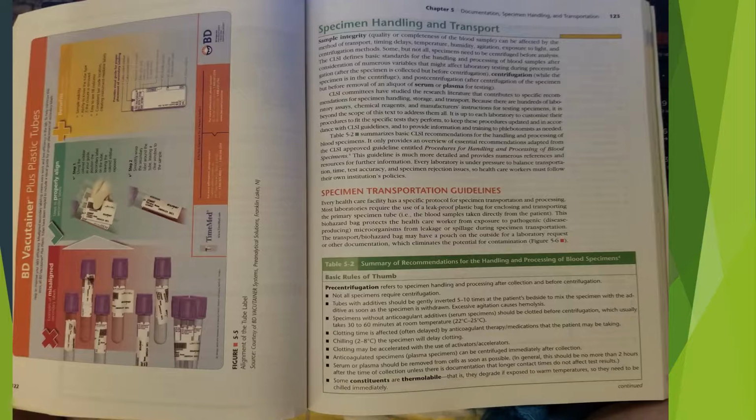Specimen transportation guidelines. Every healthcare facility has a specific protocol for specimen transportation and processing. Most laboratories require the use of a leak-proof plastic bag for enclosing and transporting the primary specimen tube, i.e., the blood samples taken directly from the patient. This biohazard bag protects the healthcare worker from exposure to pathogenic, disease-producing microorganisms from leakage or spillage during specimen transportation. The transport biohazard bag may have a pouch on the outside for laboratory requests or other documentation, which eliminates the potential for contamination.